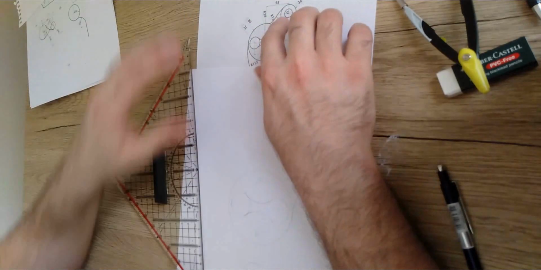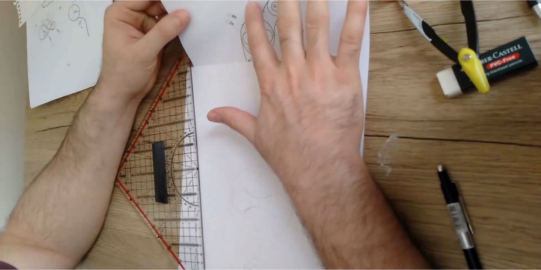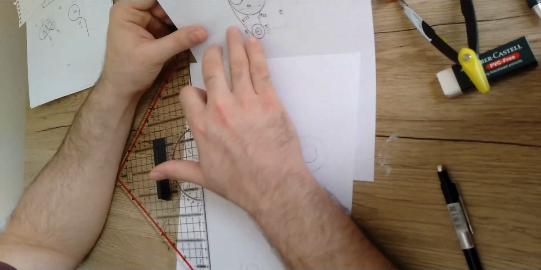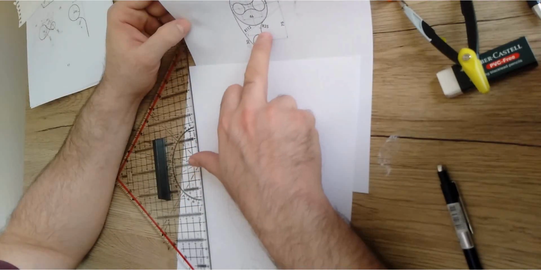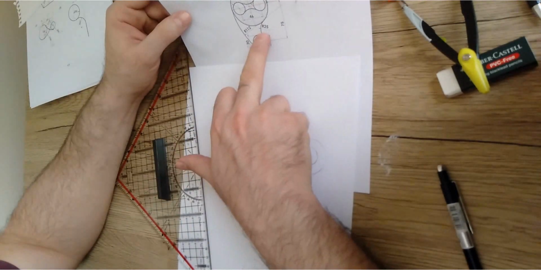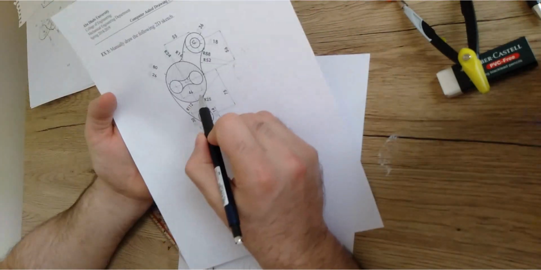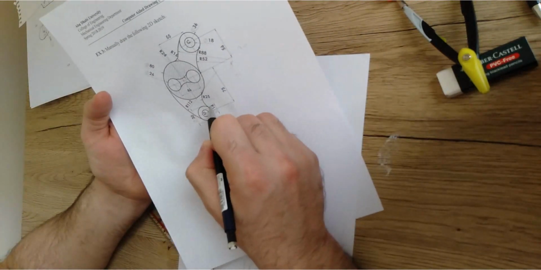Now there are these two curves. Skip this part for now because it has something tricky. So I'm gonna skip this part. Then I'm gonna move to these two curves and finish them. It's gonna be typically the same procedure. This one is very similar to this one. It is 25 millimeter and it is tangent to two objects: this big circle, and this is the tangent point, and this small circle, and this is the tangent point.